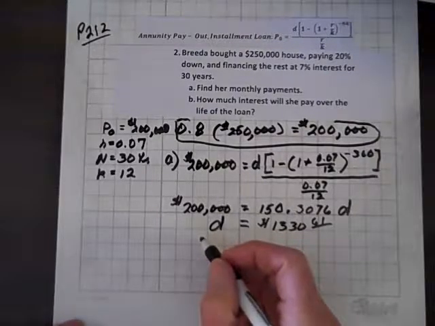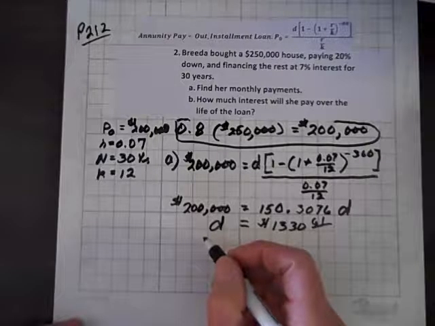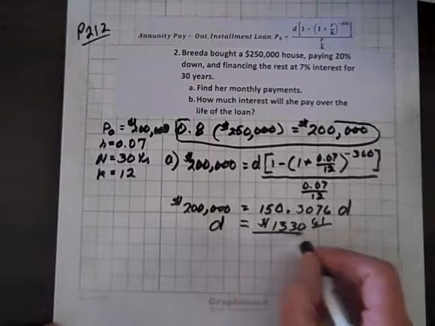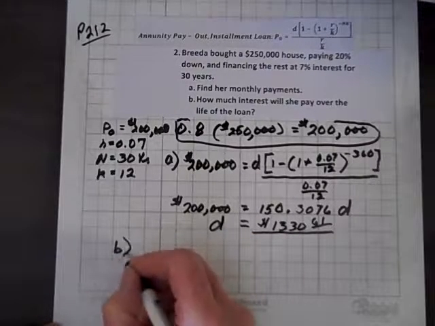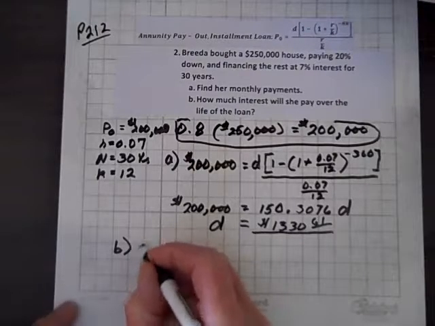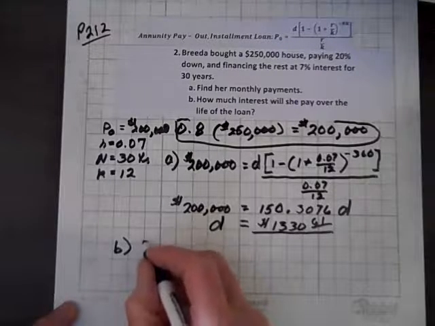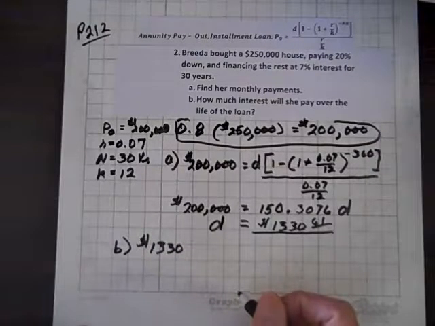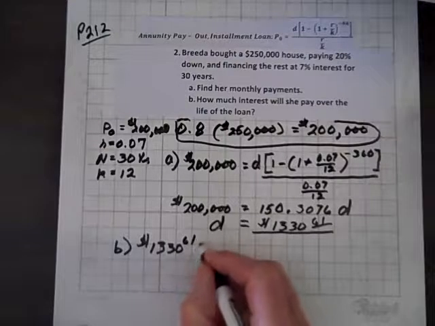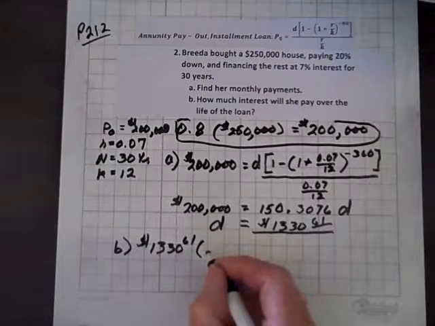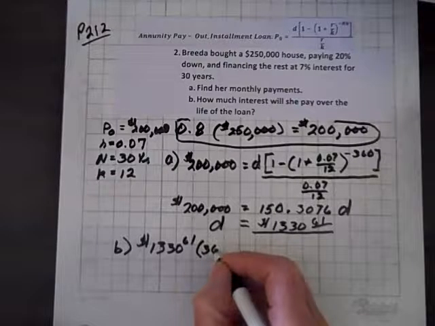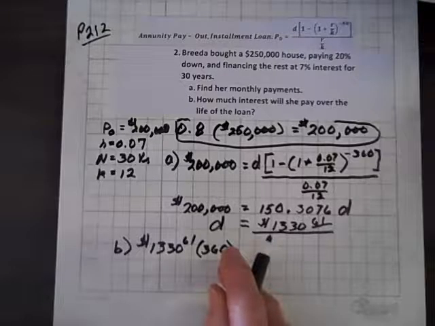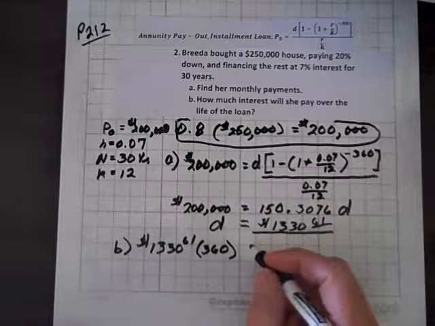Next, we're asked how much interest will she pay over the life of the loan. So B, she's going to make a payment of $1,330.61 times 360 payments of that amount. That will be the total amount of money she pays.